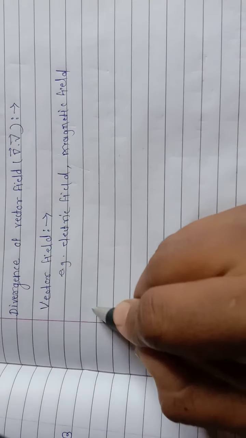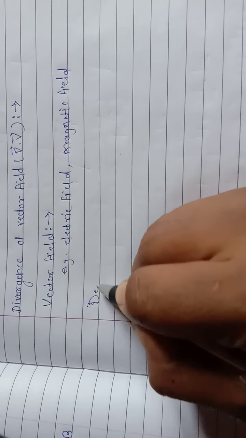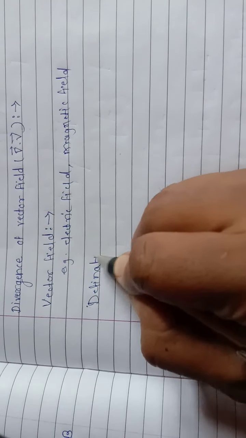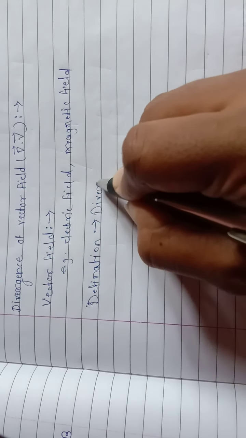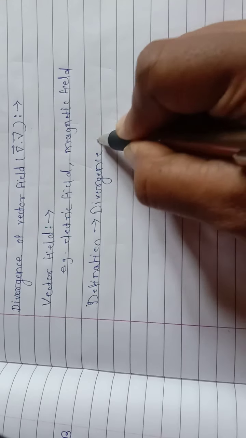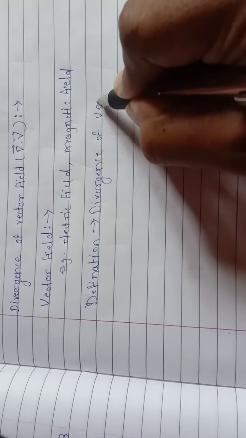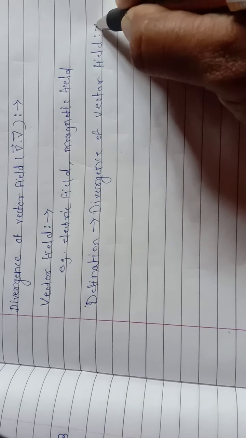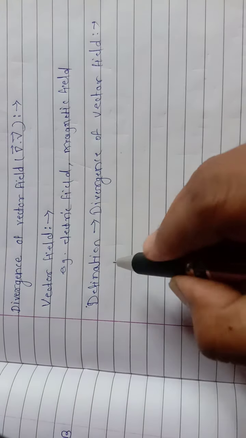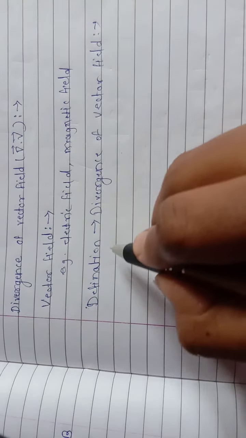Now we see the definition of divergence of a vector field. How is this divergence of a vector field denoted?